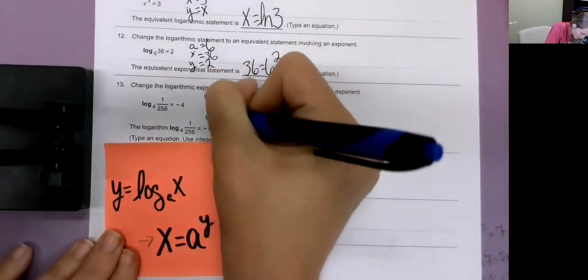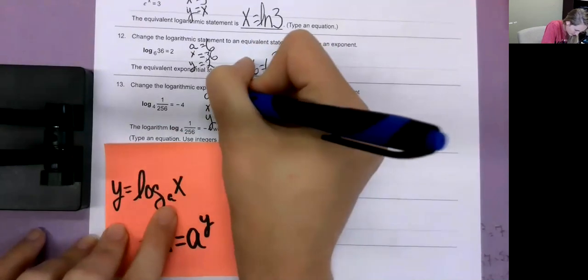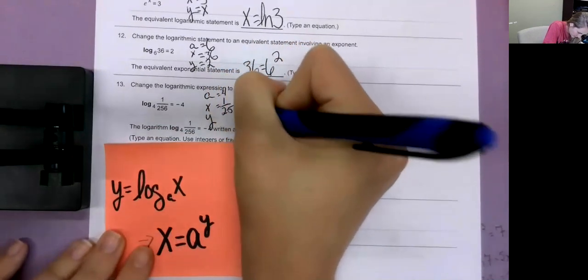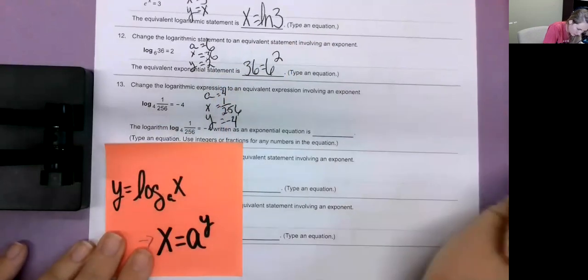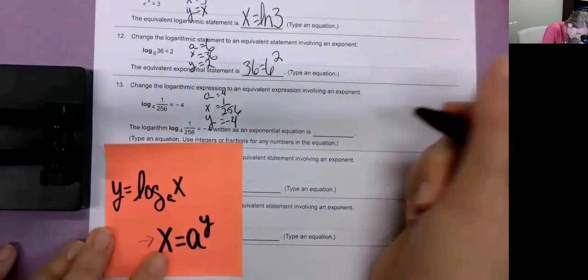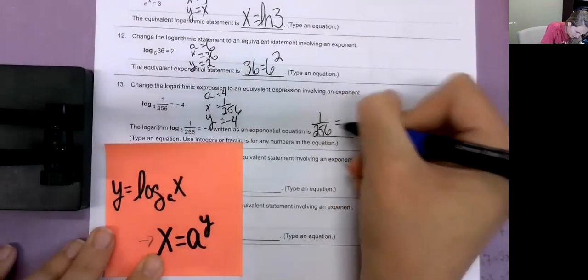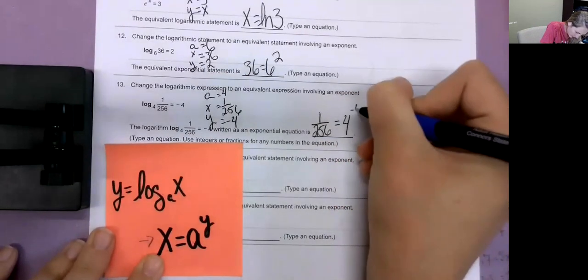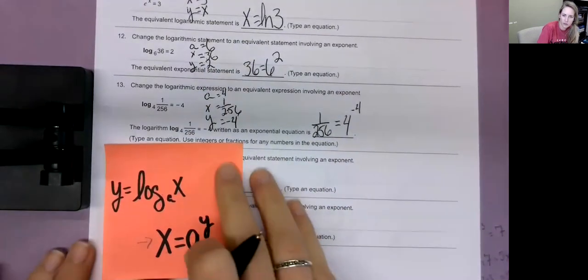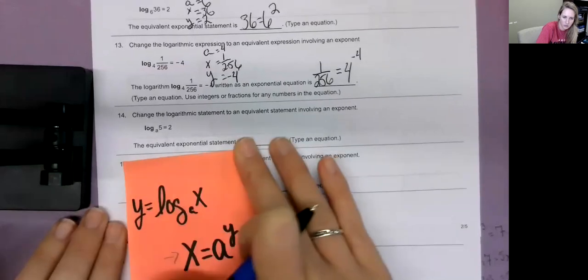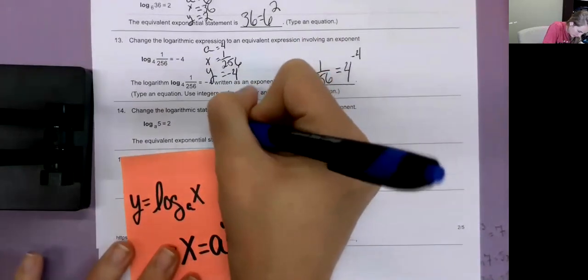a, x, y. Our a is 4. Our x is 1 over 256, and y is negative 4. So we have our x, 1 over 256, equals 4 to the negative 4th. a, x, y.